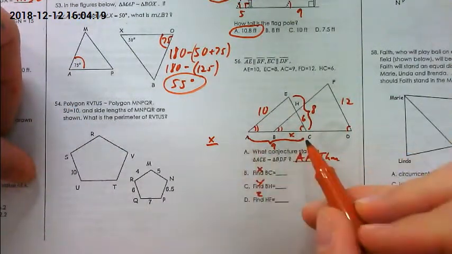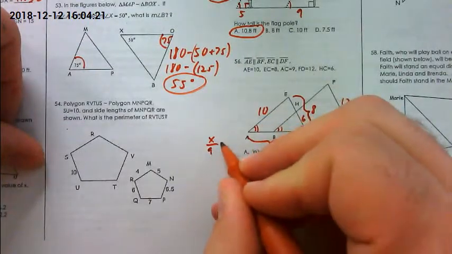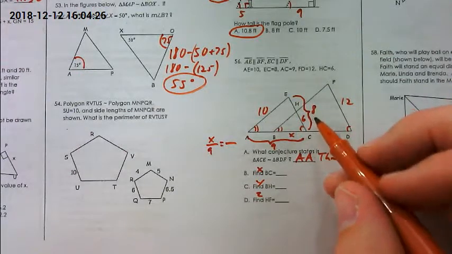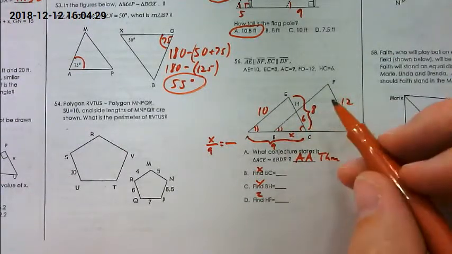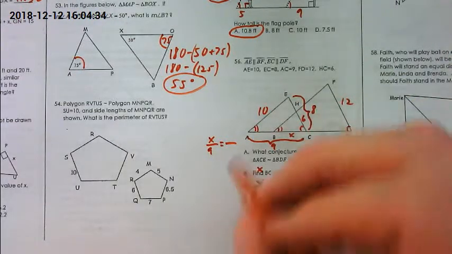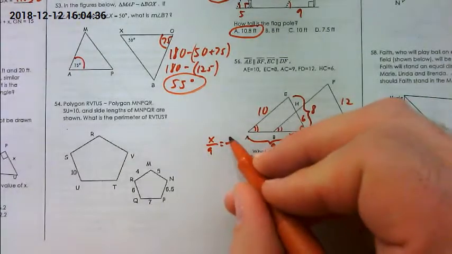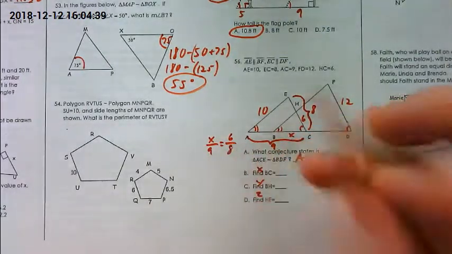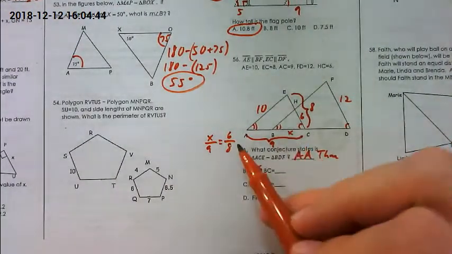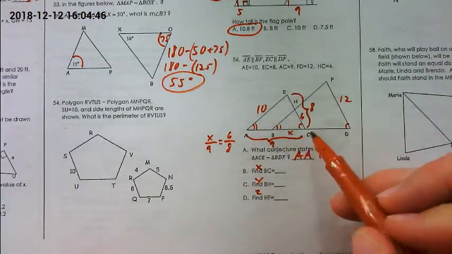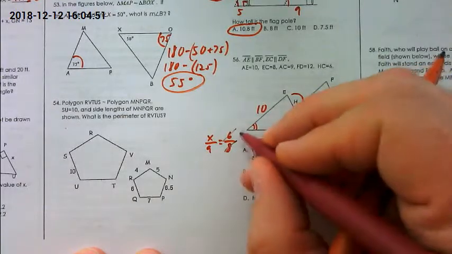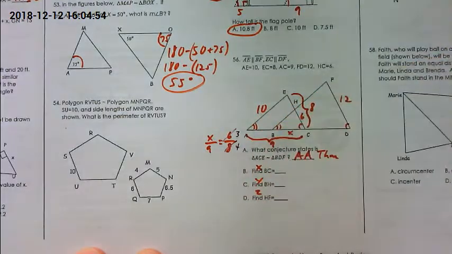Well, 9 would be in the same position for the medium-sized triangle. So I'm going to do X over 9. Then I need a piece that's shared, 6 and 8, not 12, because I got to make sure I use the same 2 triangles. So little triangle to medium-sized triangle. Now you can reduce that. 3 over 4, cross multiply.